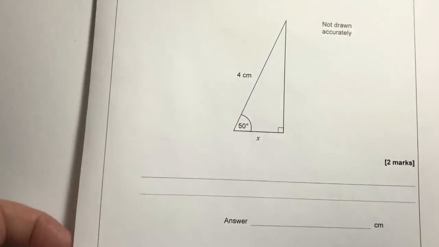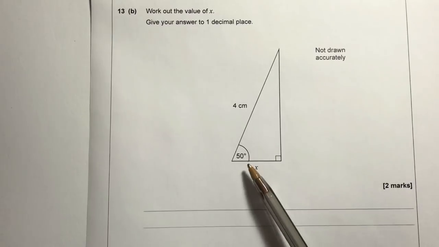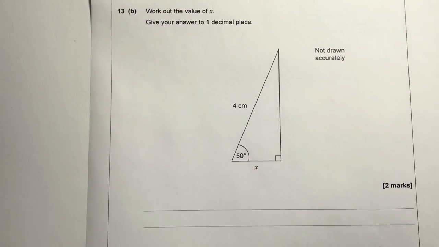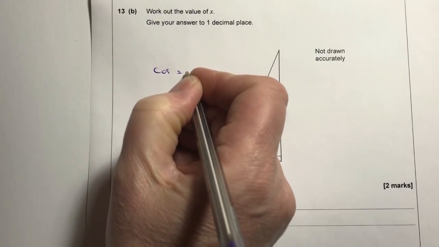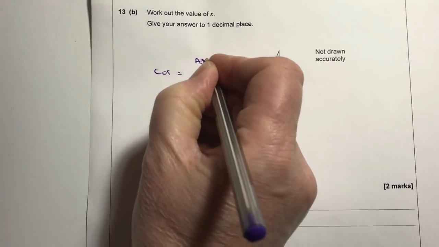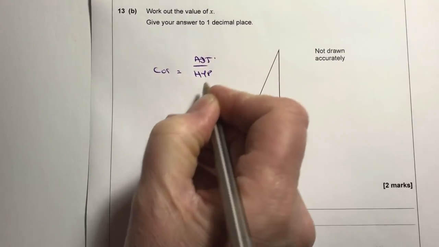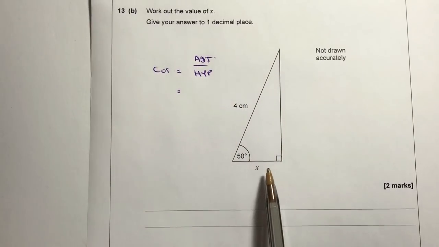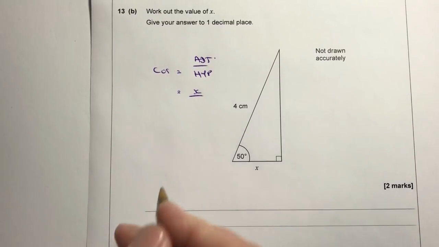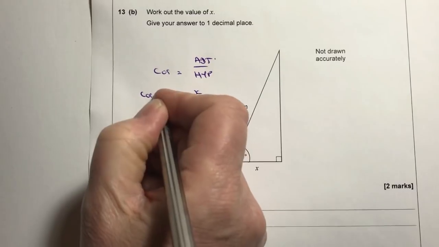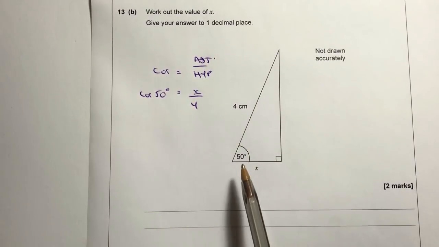Okay, so we can then use that rule in question B. What it asks us to do is to work out the value of x, which is this line along here. So what we've worked out already is the cosine of 50 degrees is 0.64. If I write on here the cosine equals the adjacent over the hypotenuse, which is what we knew from before, well, the adjacent is x, which is the unknown and the bit I'm interested in. The hypotenuse is 4, and we're looking at the cosine of 50 degrees.